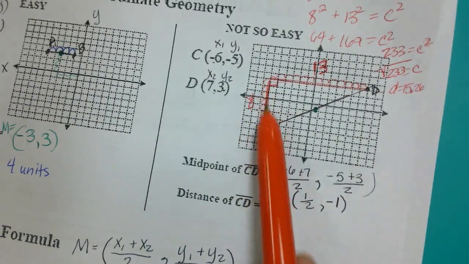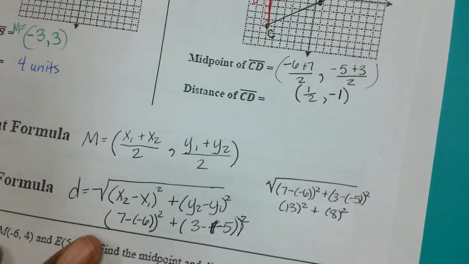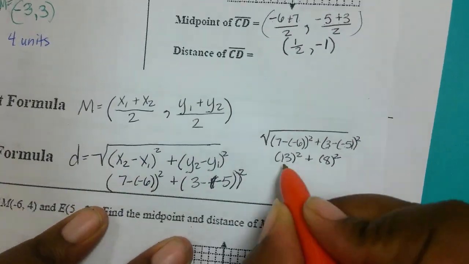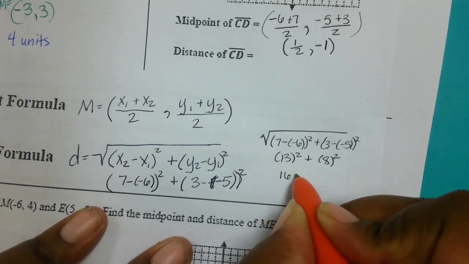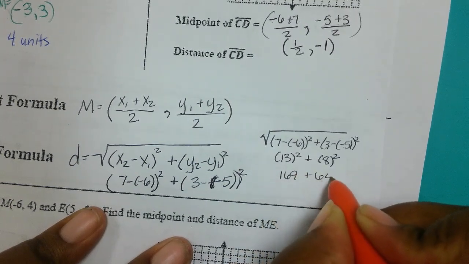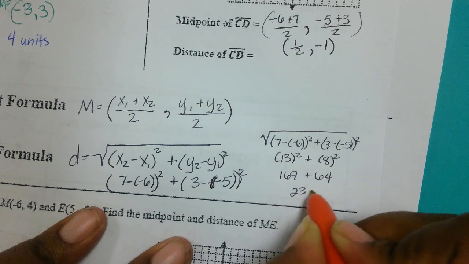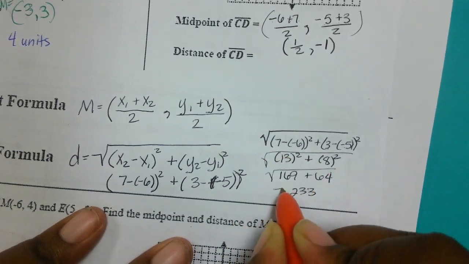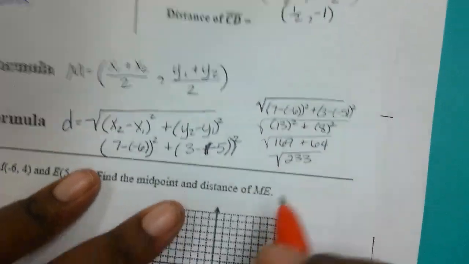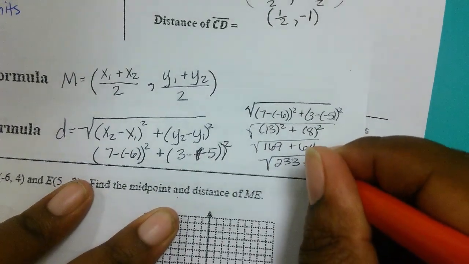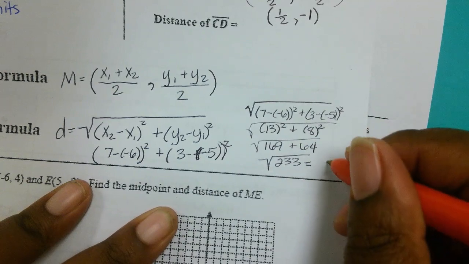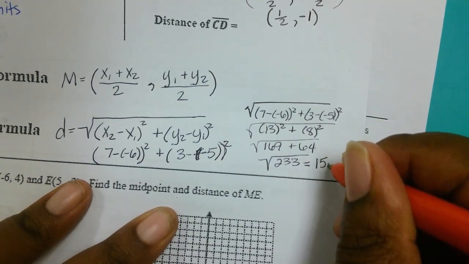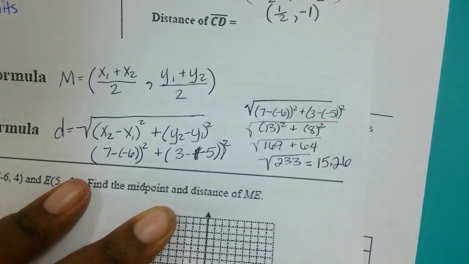So again, that's just finding the distance between those 2 points. That's 169 plus 64, 233. Again, this whole time, we were still taking the square root of it. So the square root of 233, like we said, 15.26. So that's how I find distance.